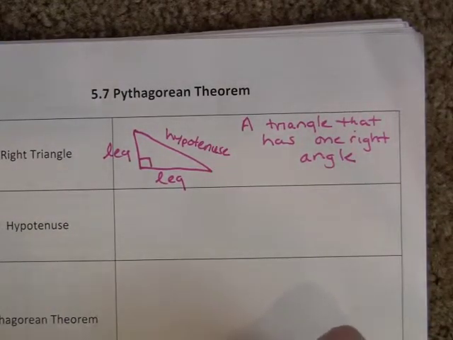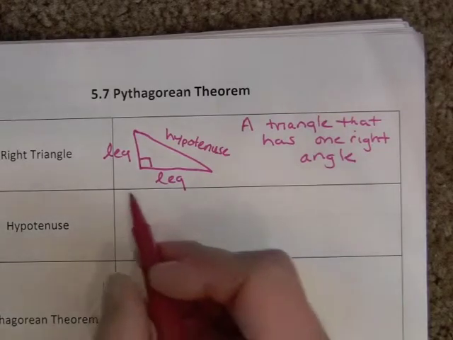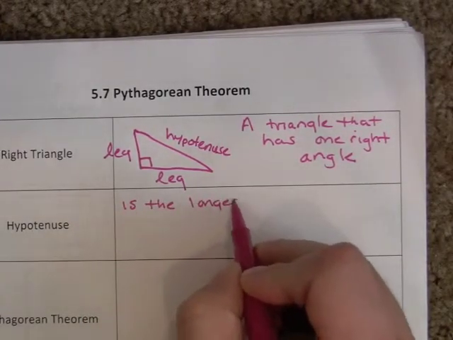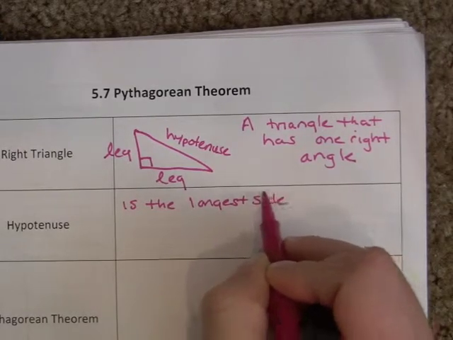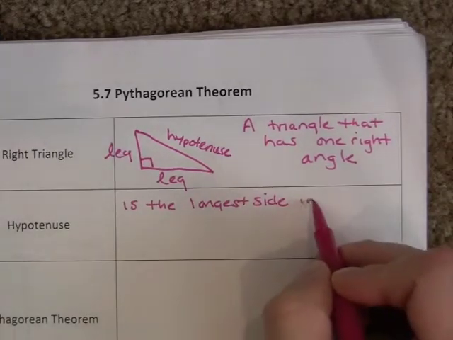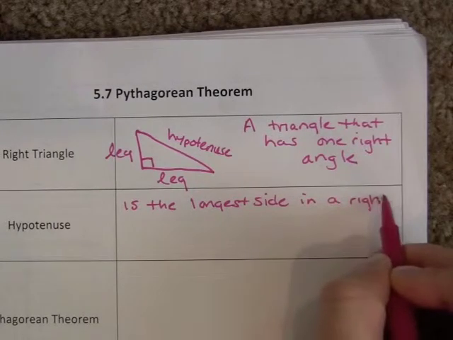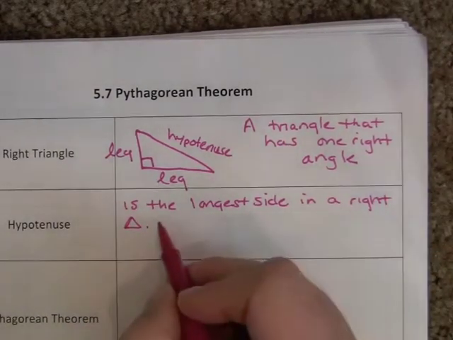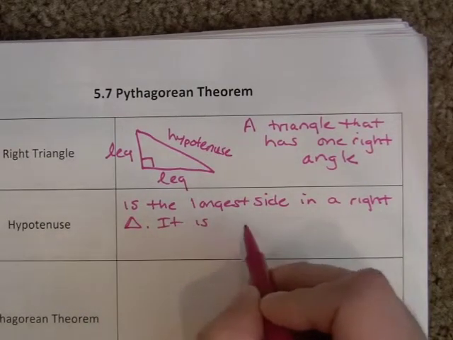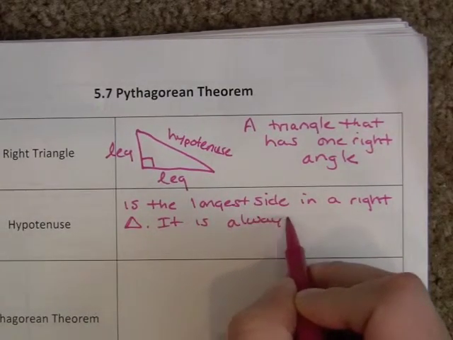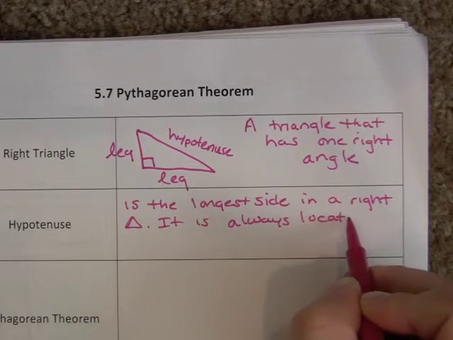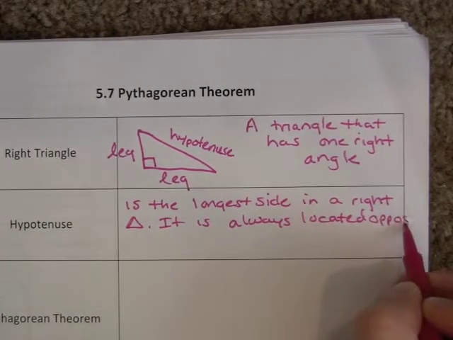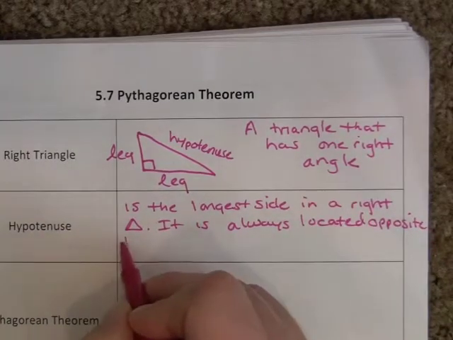The hypotenuse in a right triangle is the longest side in a right triangle. It is always located opposite the right angle.